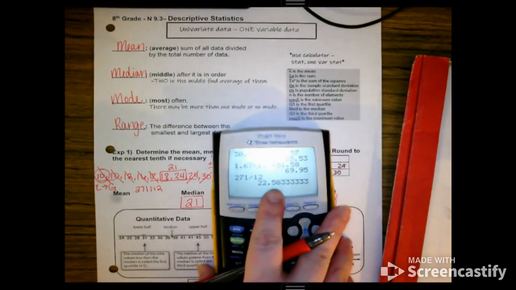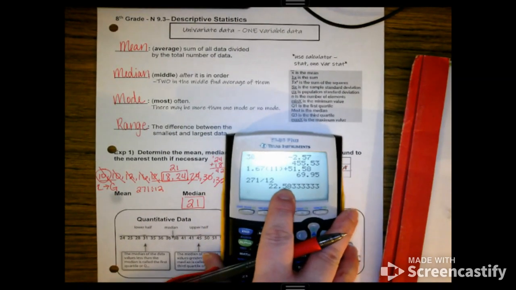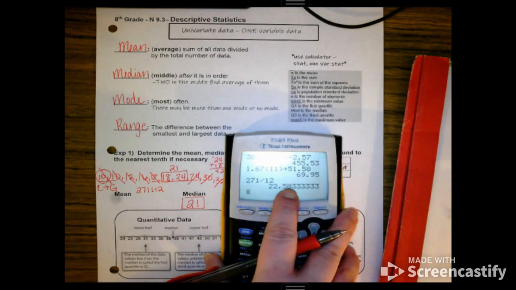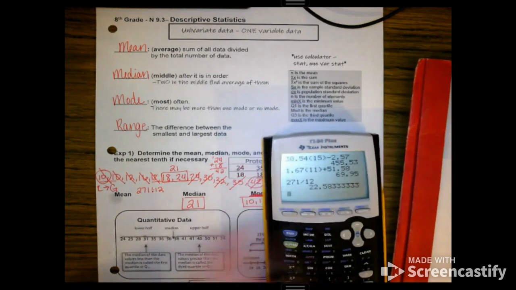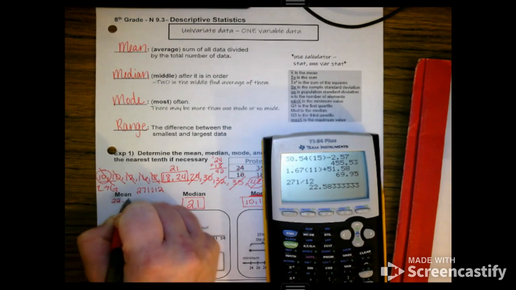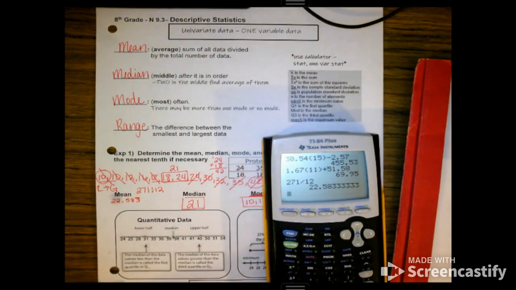22.5. Okay, it's going to give me this weird long number here, right? Now, if I wanted to write this exactly as a decimal, how could I write this correctly? 22.5833. So my exact number, how I would write this, is 22.583 with the bar over the 3. Why do I put the bar over the 3? Because it's repeating.